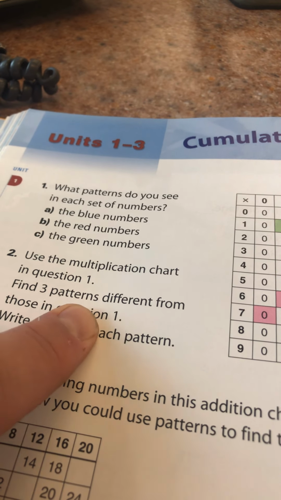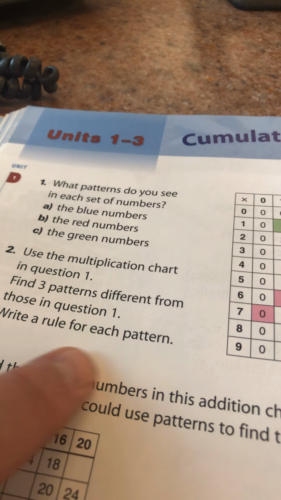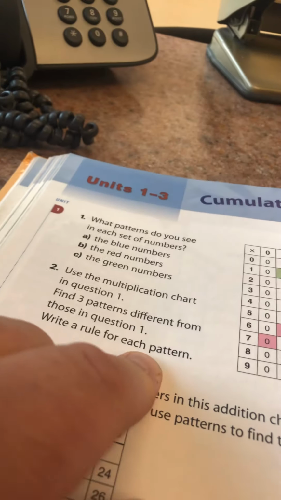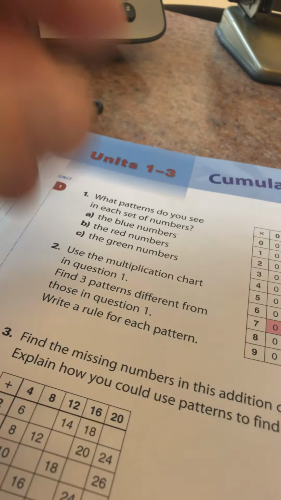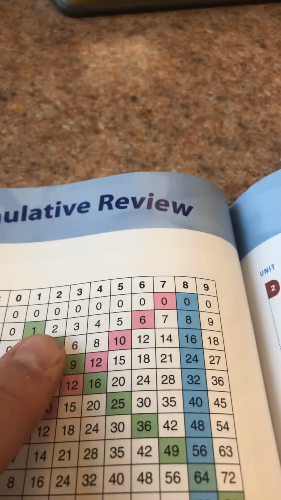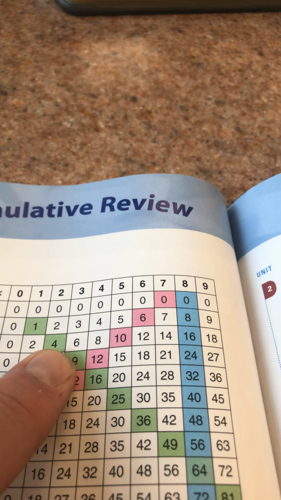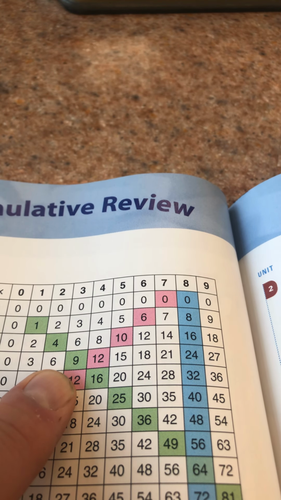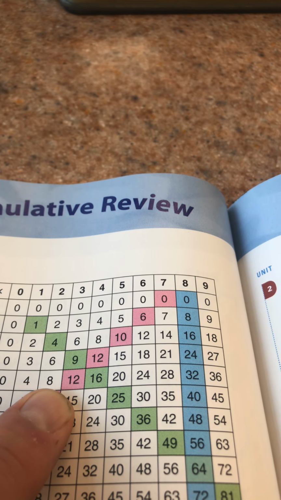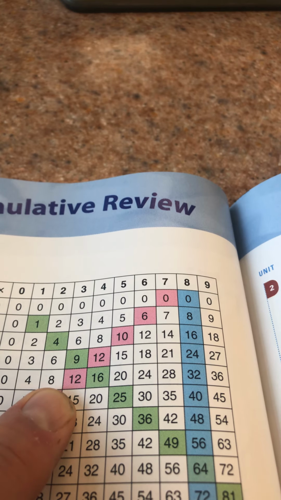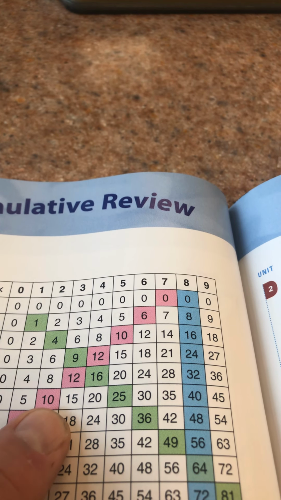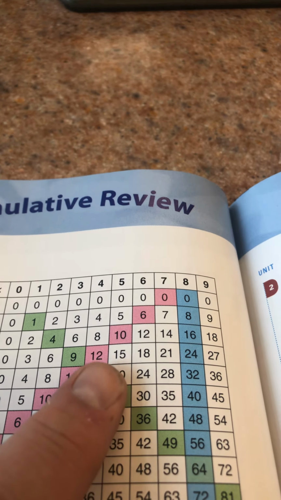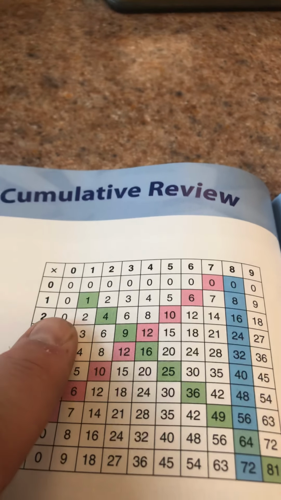Use the multiplication chart in question 1. Find 3 different patterns from those in question 1. Use a rule for each. Well, this one here would be 2 times 2, so 2 times 2 is 4. 3 times 2 is 6. 4 times 2 is 8. So doubling, maybe we could call it doubling. What about if we did tripling?